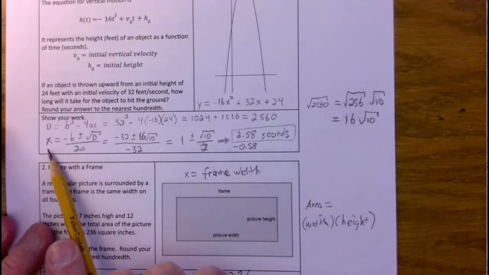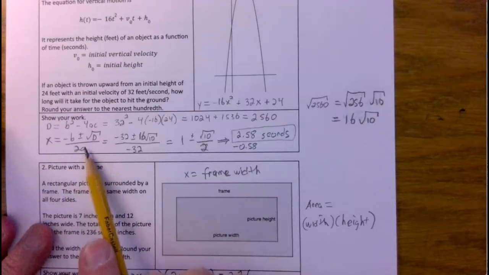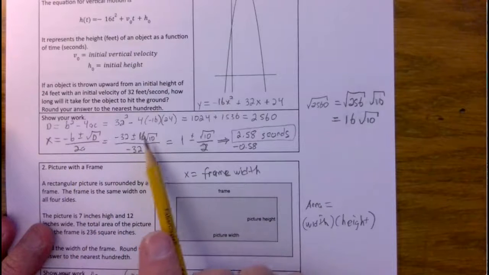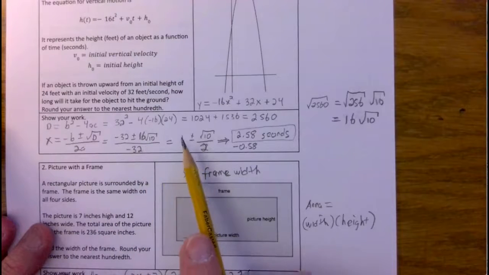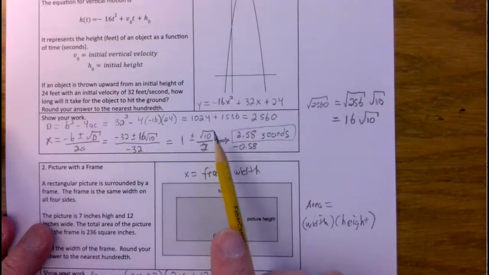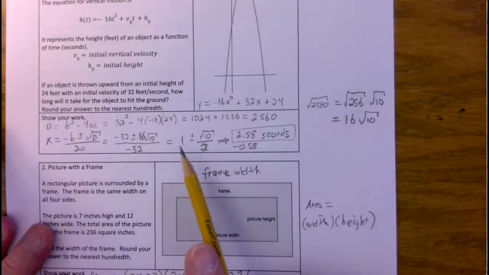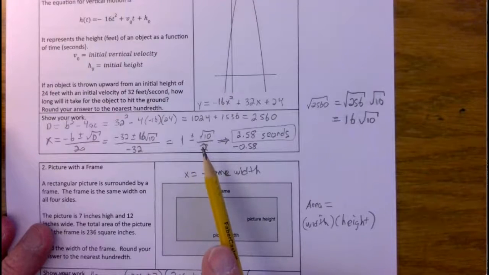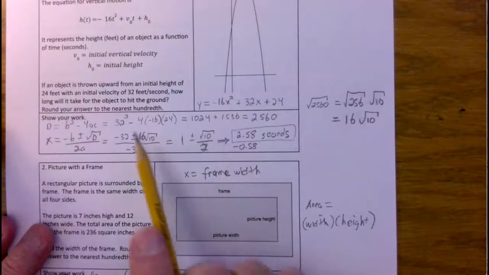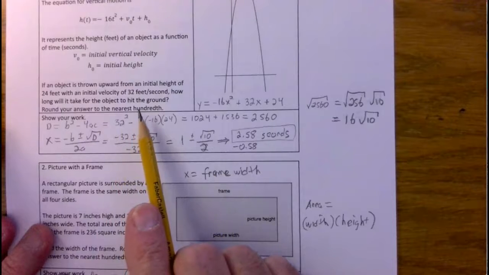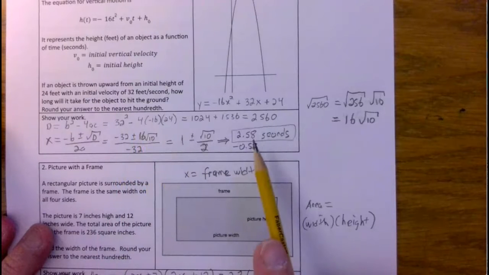So when I find x, this is our simplified version of the quadratic formula. I put it in here. I end up with 1 plus the square root of 10 over 2 and 1 minus the square root of 10 over 2. I put it in my calculator because this says round to the nearest hundredth, which is 2 decimal points, and that's the way it's going to be on the test too.